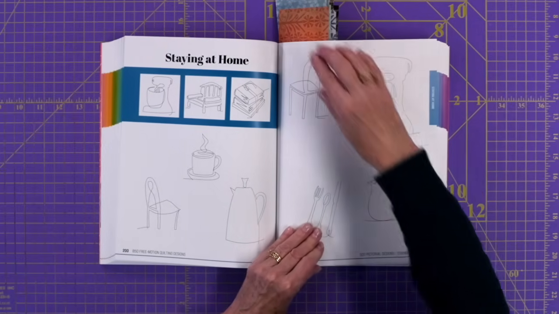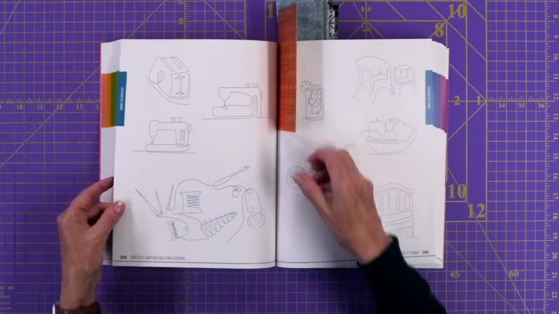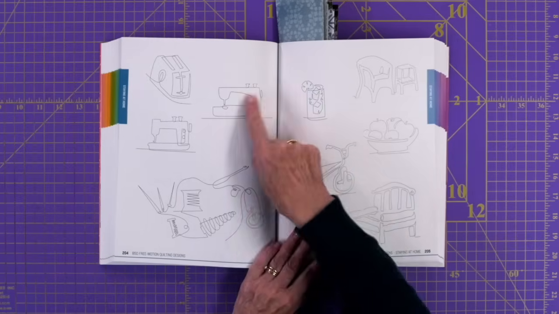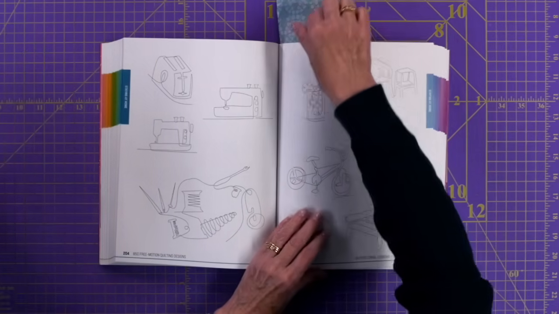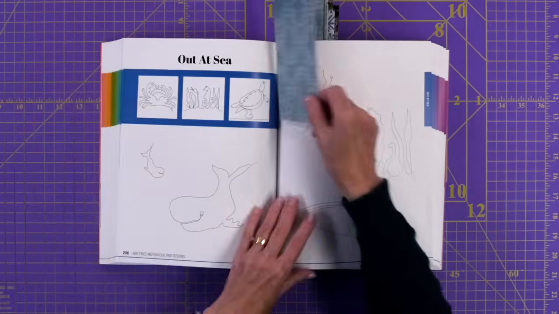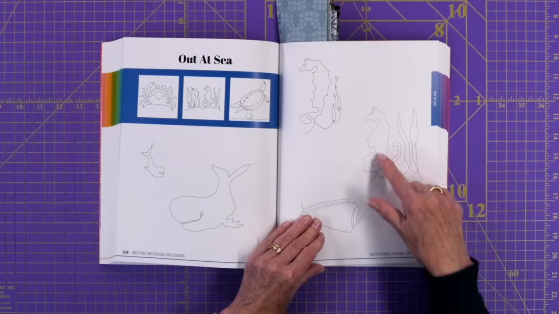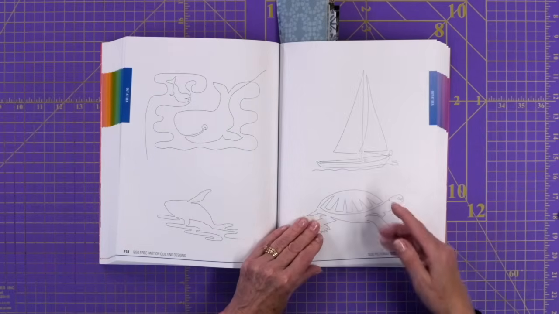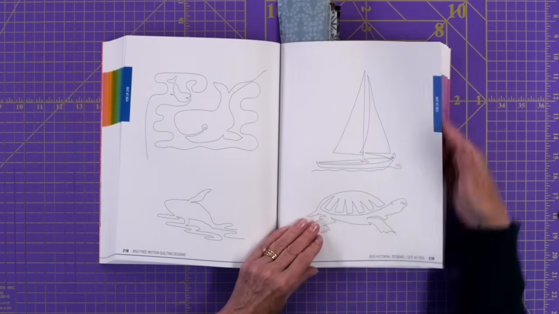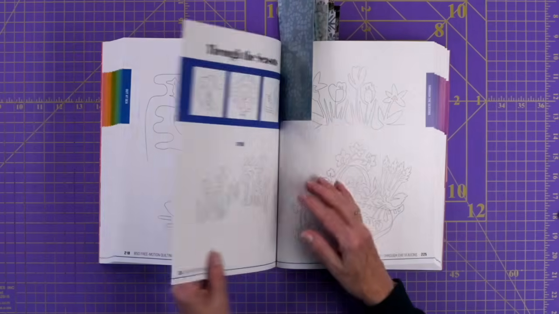Staying at home. So we have some kitchen things in here. We have, of course, sewing things as well. The sewing machines and needles and thread. Lots of different ideas in here. Out at sea. I love the seahorses. I think they're very cute. And you even get into, you know, boats and whales and sea turtles, I'm guessing, right?